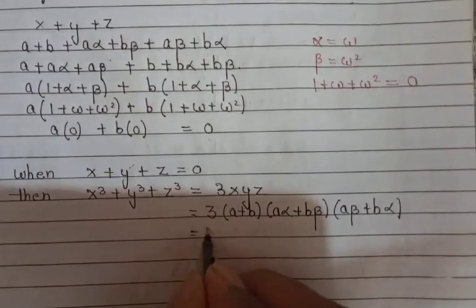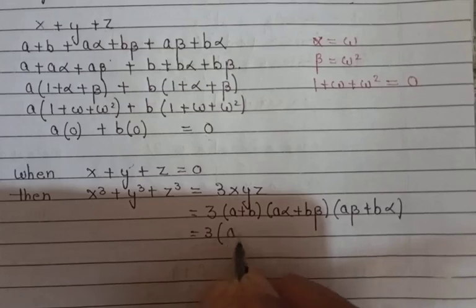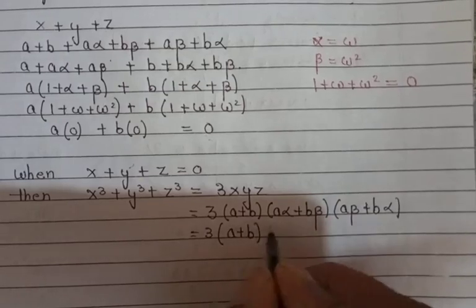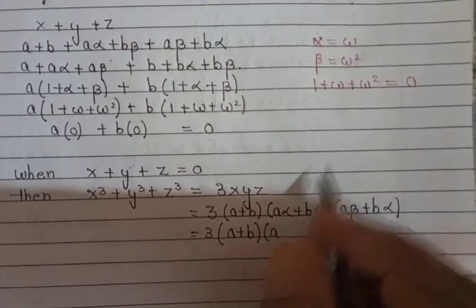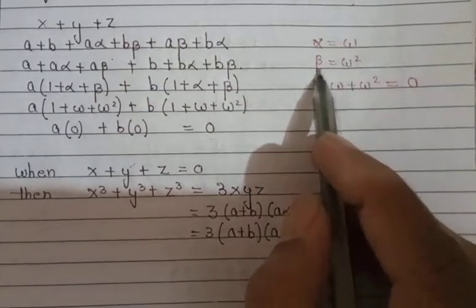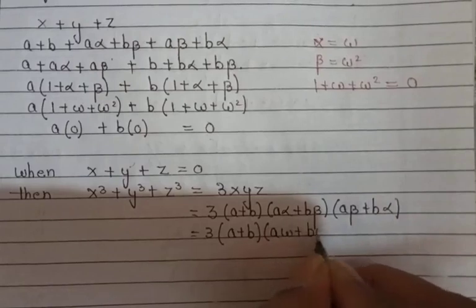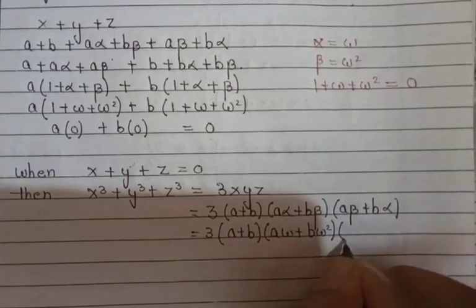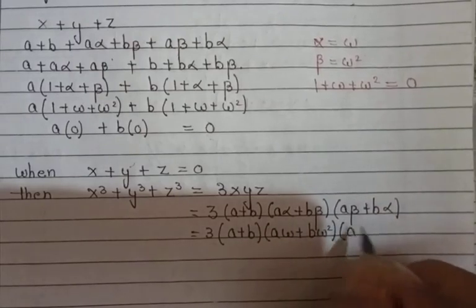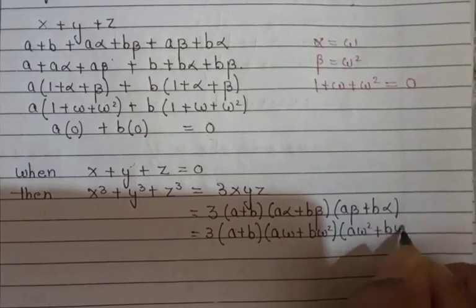So thrice a plus b, a omega plus b omega square, a omega square plus b omega. Alpha we replace with omega and beta with omega square.